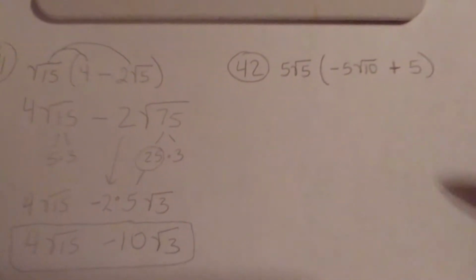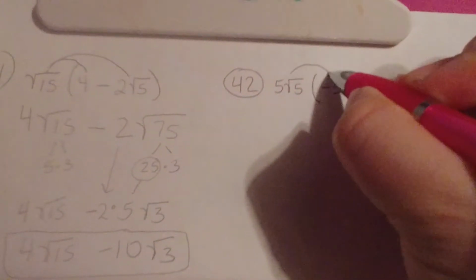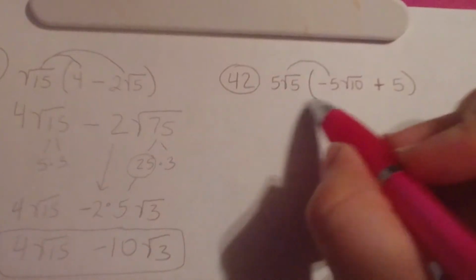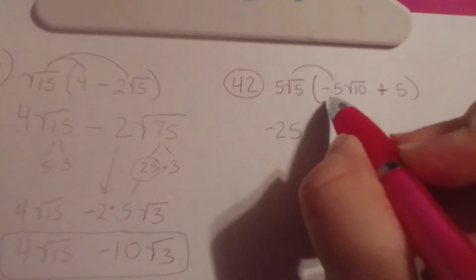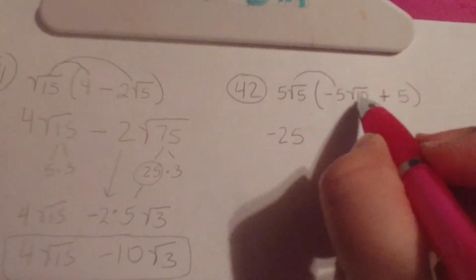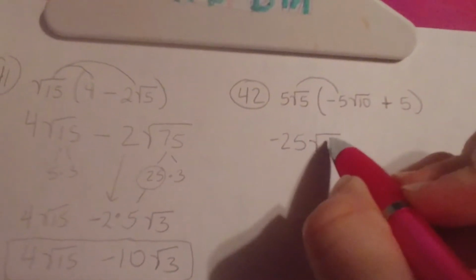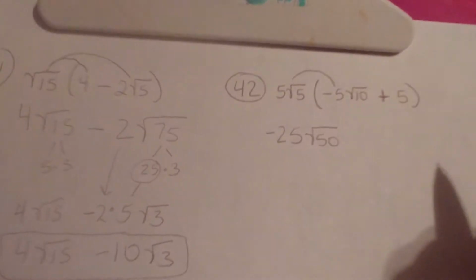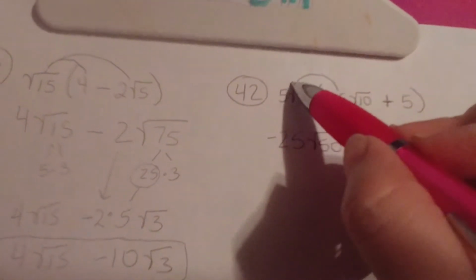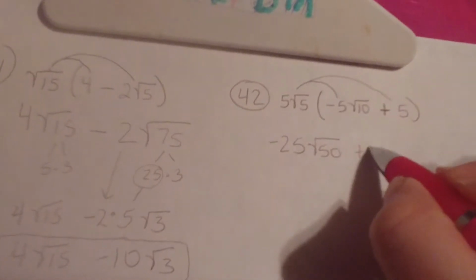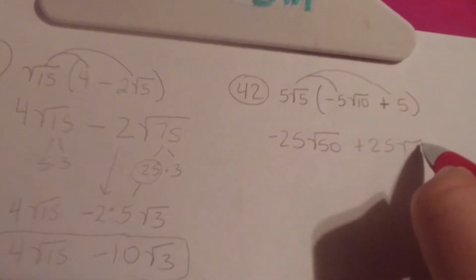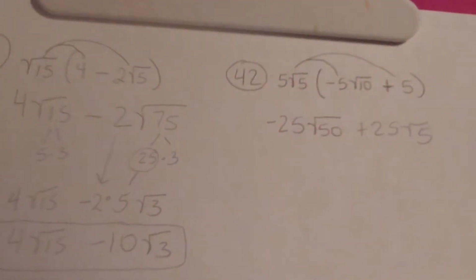Then if we come to 42, I'm going to do the exact same process. So I'm going to distribute here first. So the numbers on the outside I multiply. So that's going to give me 5 times 5 is 25 negative. Then I do the numbers underneath that square root. So that's going to give me 50 underneath there. Then I'm going to do this distributive over here. And that 5 times 5 also gives me 25. But then I just keep that square root of 5 back there.